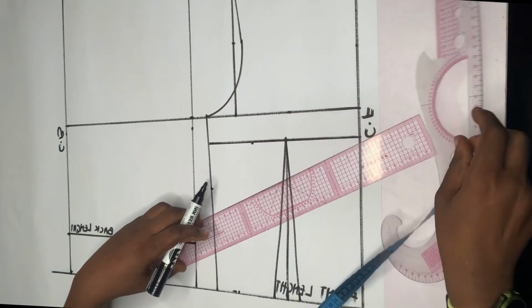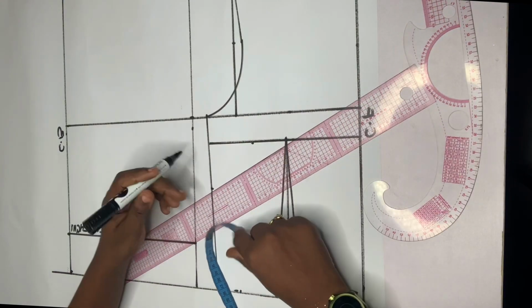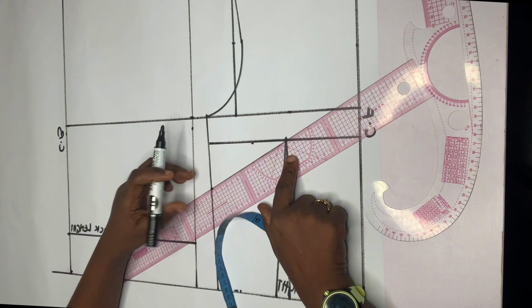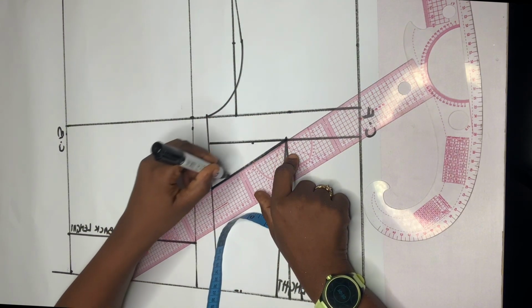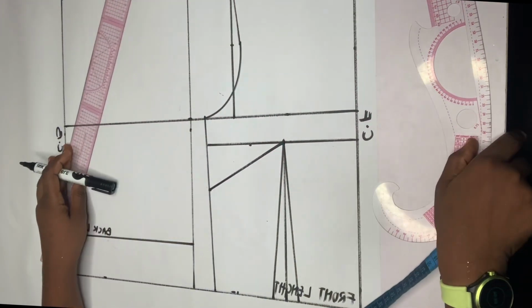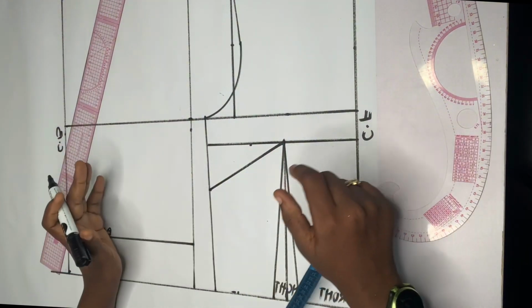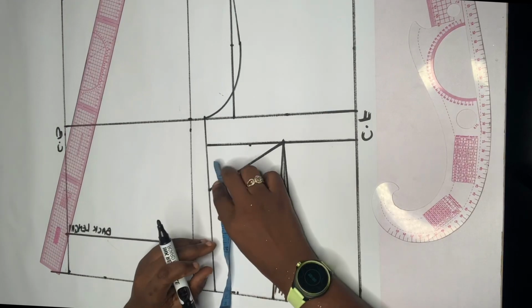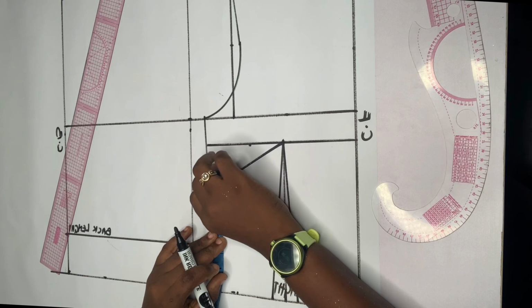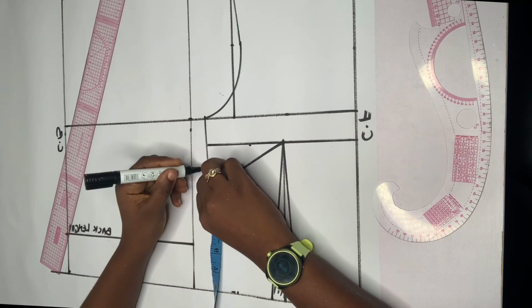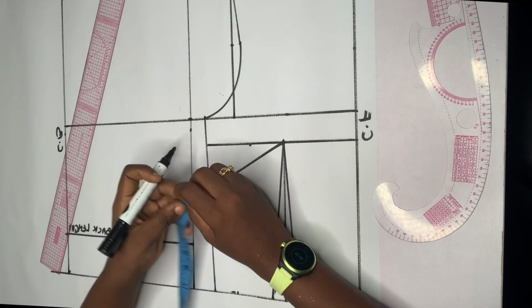So I've taken the measurement, which is 2.5, and I've transferred it to the side of my pattern, and then I've measured the 2.5. I'm going to connect that back to my bust point, and here I've drawn out my bust dart. This is now my bust dart, and once we are done with this pattern and we close up that side of the dart, we would have a balance on the side for the front and the back.